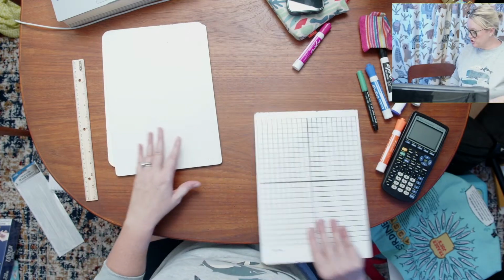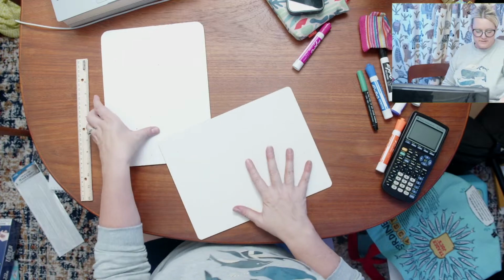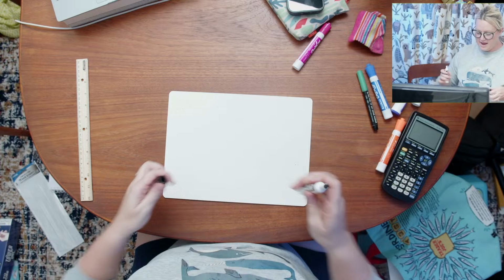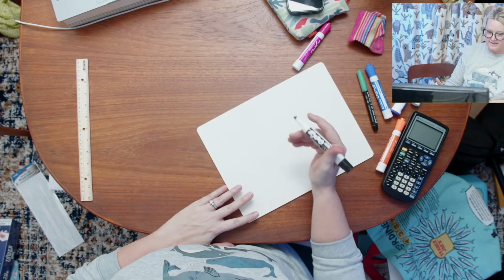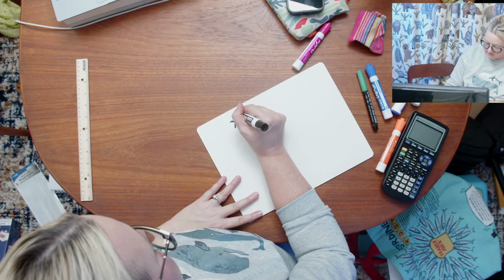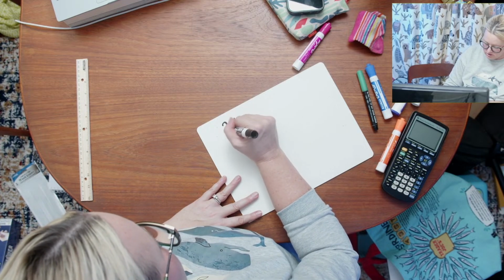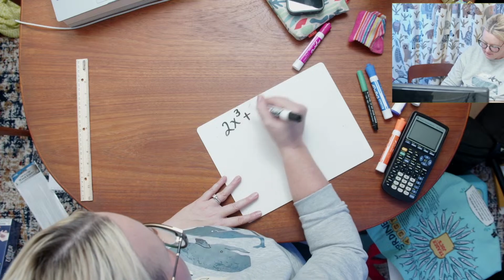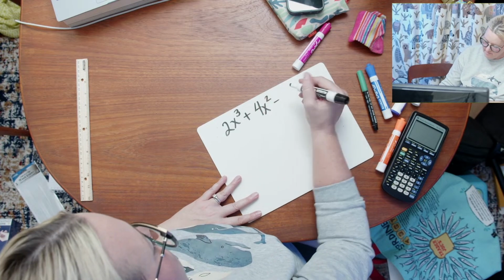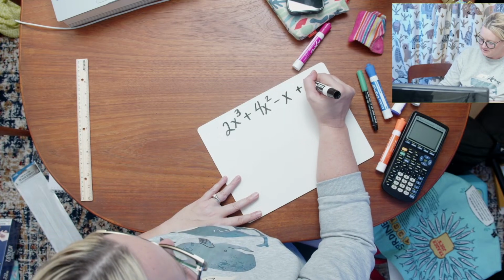So let's do long division of polynomials. That'll help some people in more advanced math classes. Okay. So if I have something like, for example, 2x to the third plus 4x squared minus x plus 10.